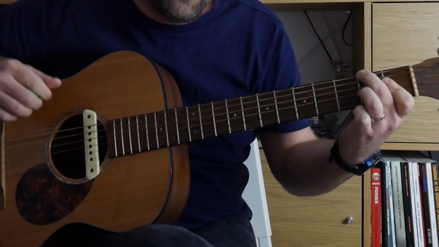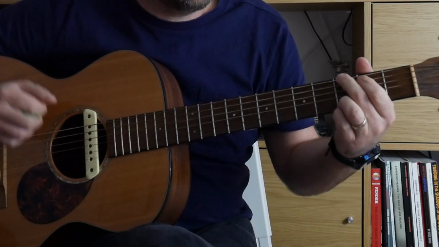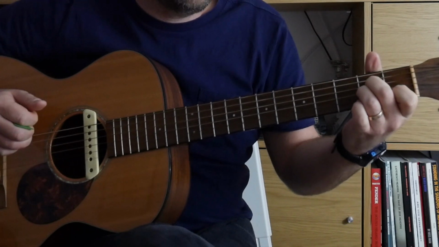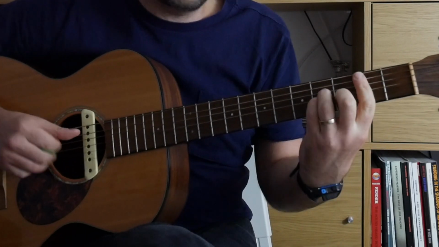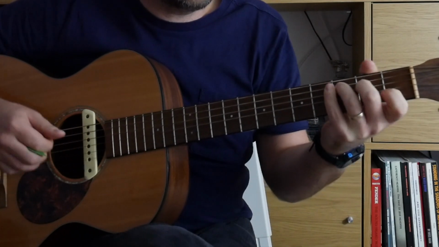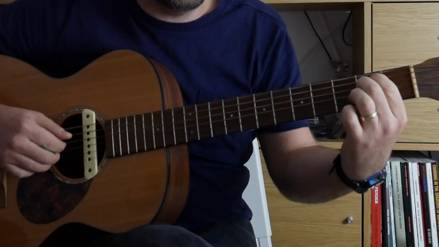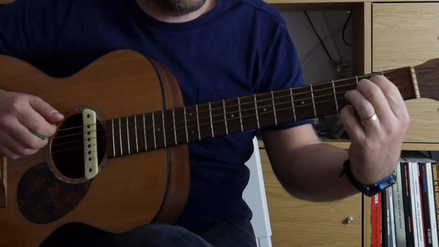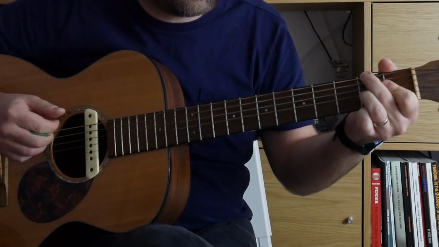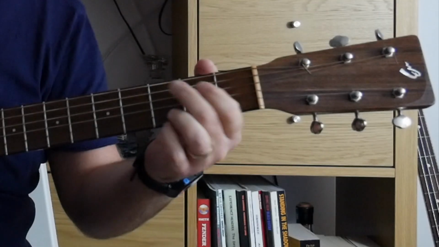Get that sound. Now if I play those chords in sequence, the first is a G major, the second is an A minor, the third is a B minor, then it's a C major, then it's a D major or D7, then it's an E minor, then it's an F sharp diminished 7, and then G. There we go.